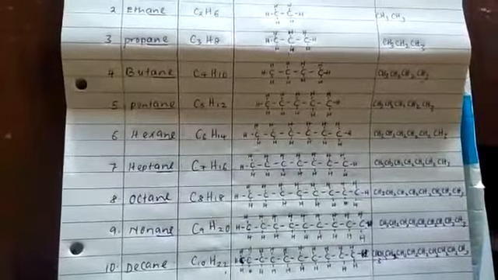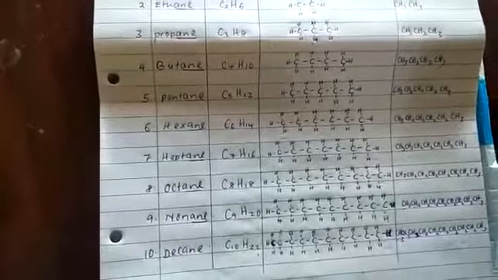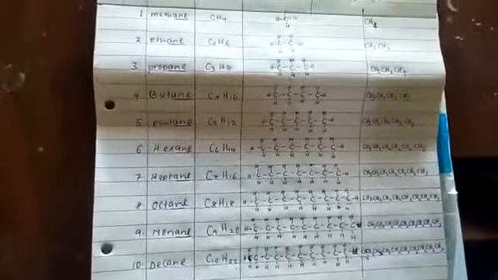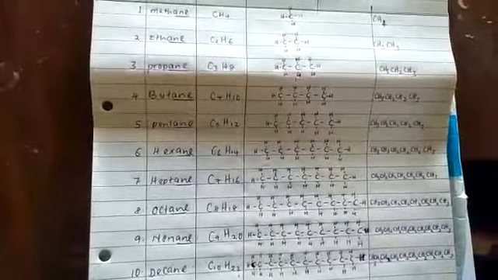Those are the first 10 alkanes. So remember, we said they fit the general formula CnH2n+2, and such compounds that can be represented by the same general formula, we say that they belong to the same homologous series.